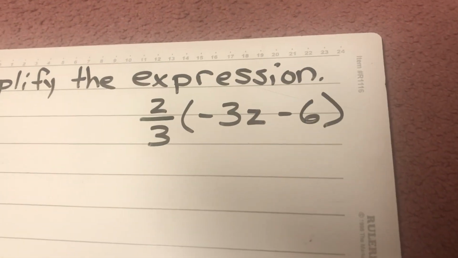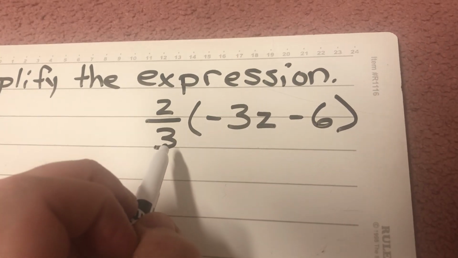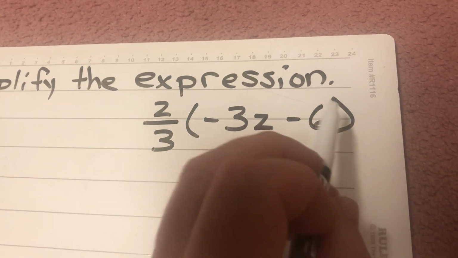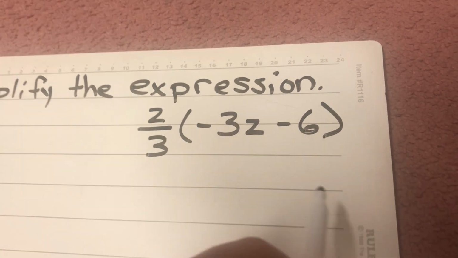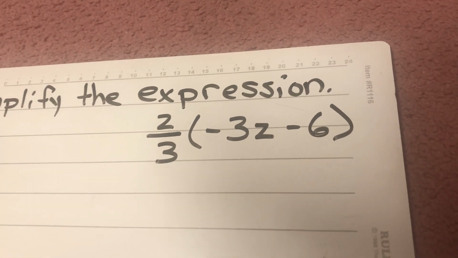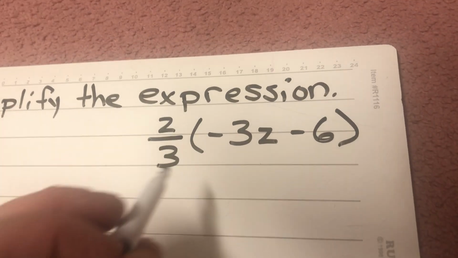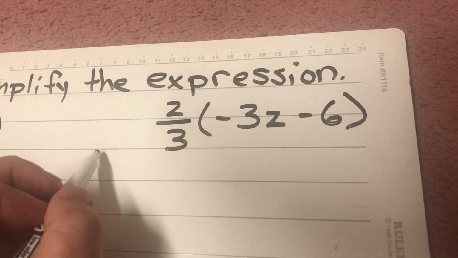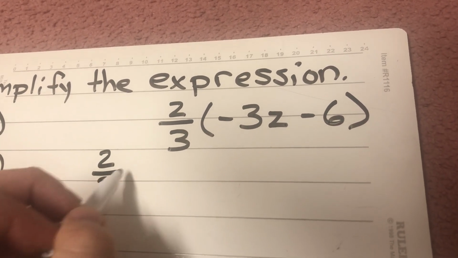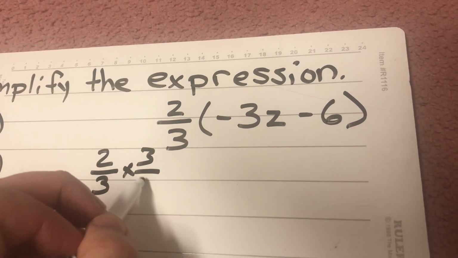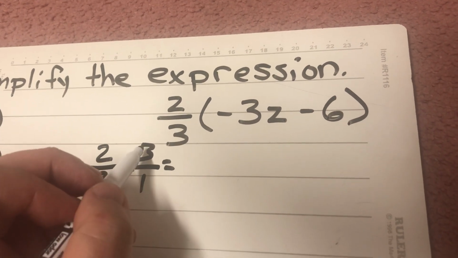Well, when I come over here, 2/3 being multiplied by, in parentheses, a negative 3z minus 6. So it's 2/3 times a negative 3, or 2/3 times 3. I can do a little scratch work. 2/3 times 3 over 1.